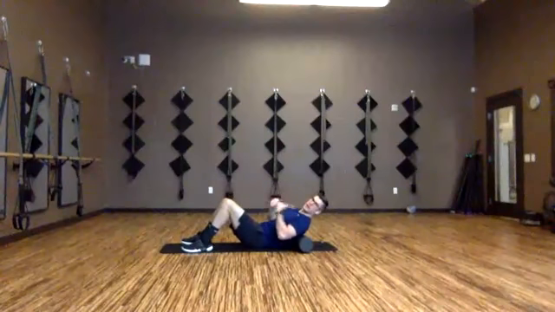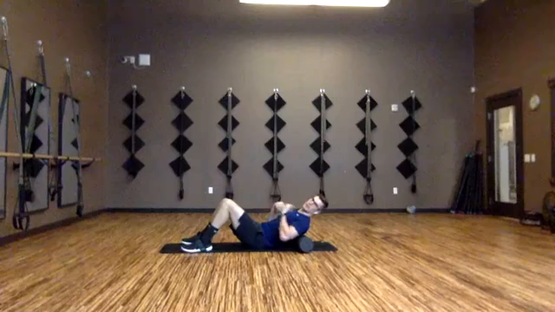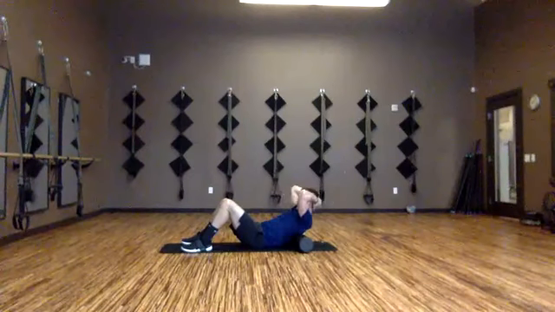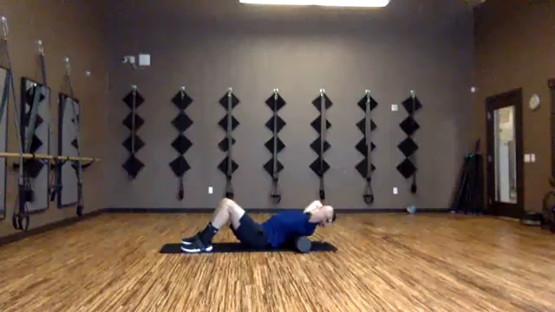We don't want to go any lower than the bottom of the shoulder blade, or any higher than the top of the shoulder blade. We're not going to hurt ourselves or cause injury, it's just that we're not mobilizing the area that we're trying to target. So we're going to place our hands behind our head, and then extend over the top and do a couple of oscillations there.